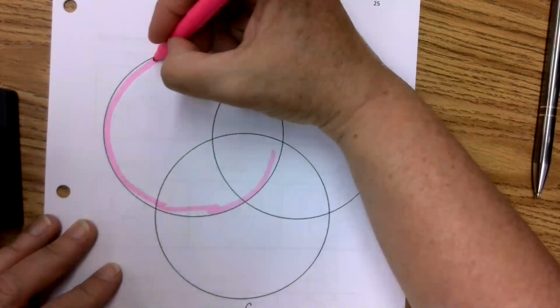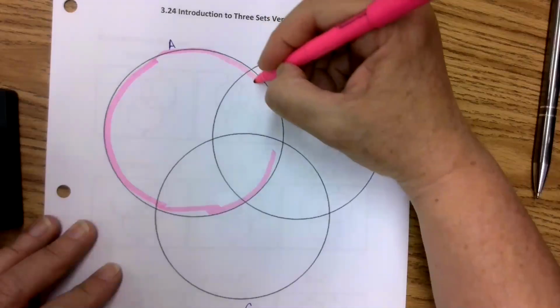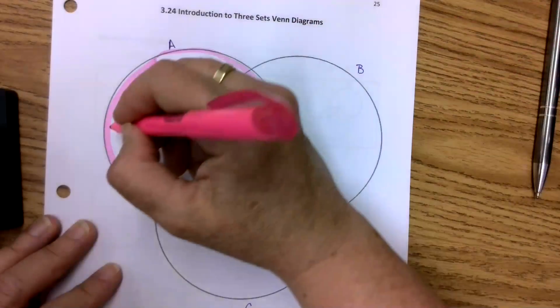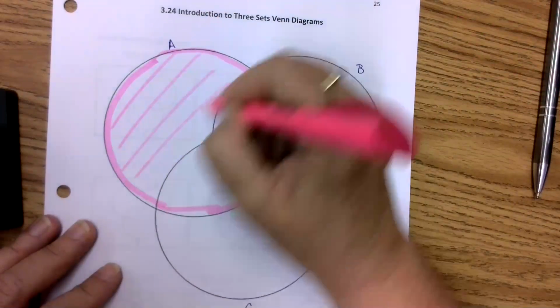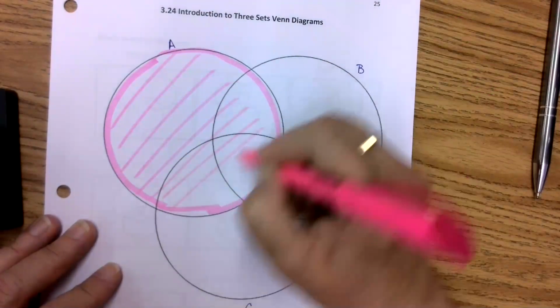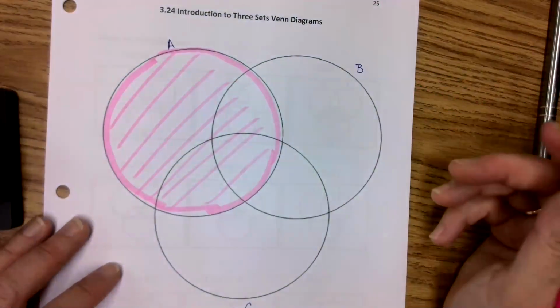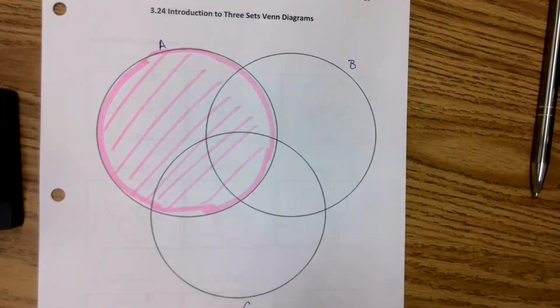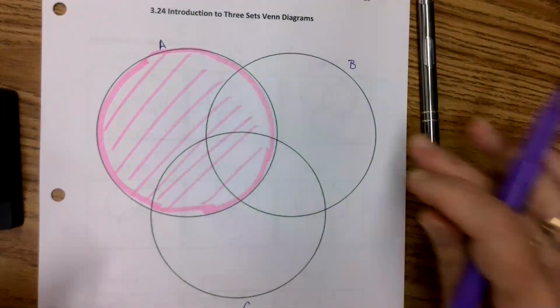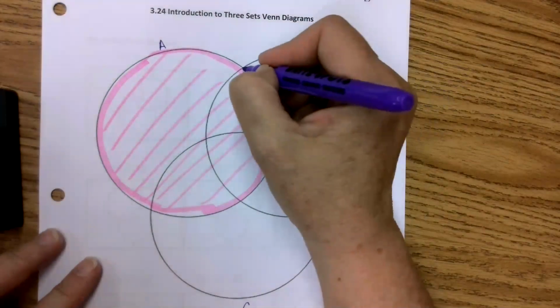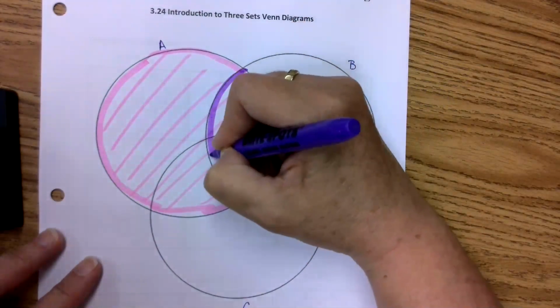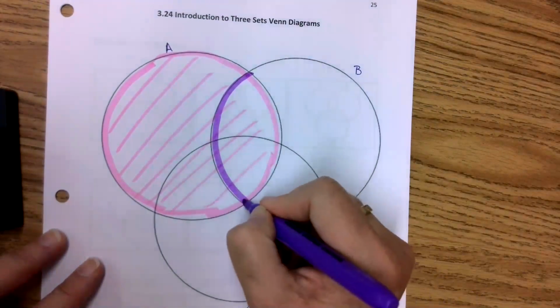All right, so I am the queen of highlighters. That's set A, right? I'm going to do B.